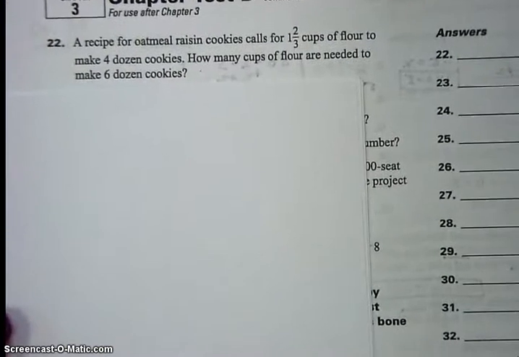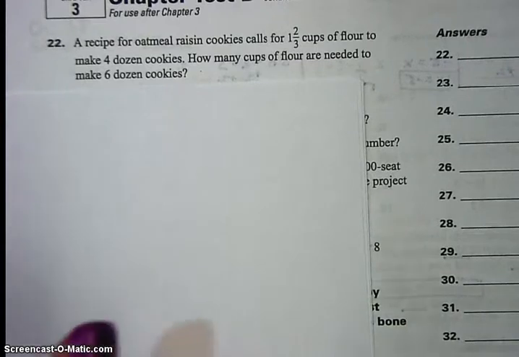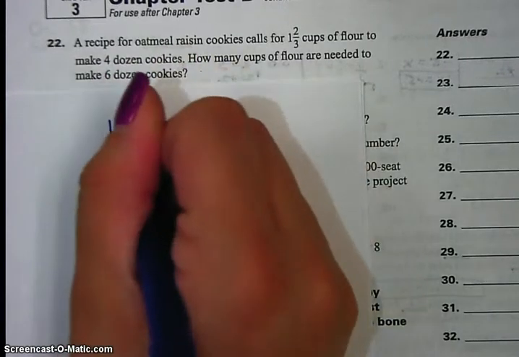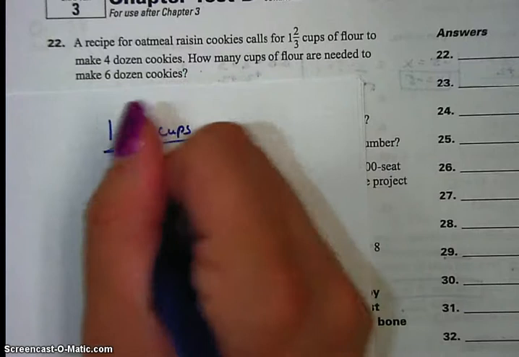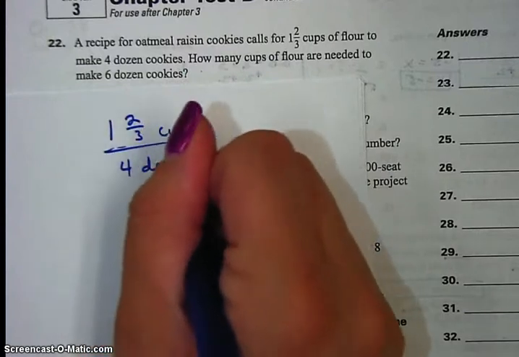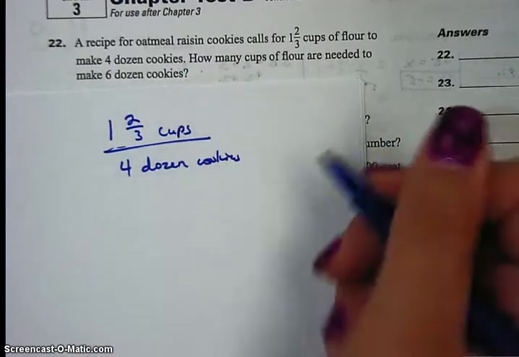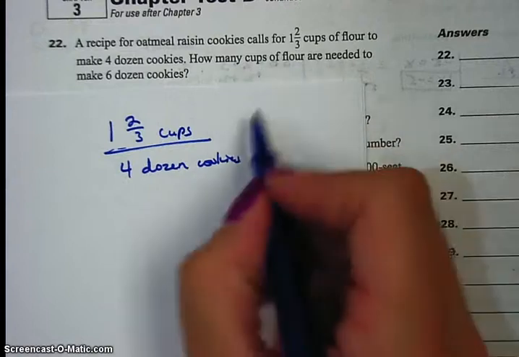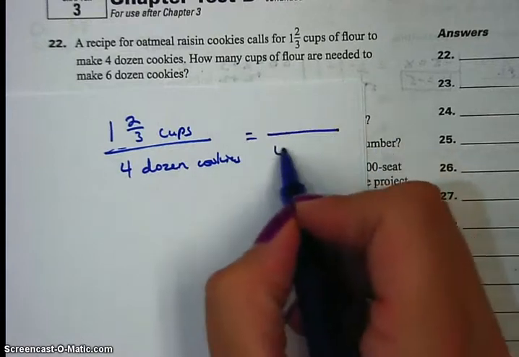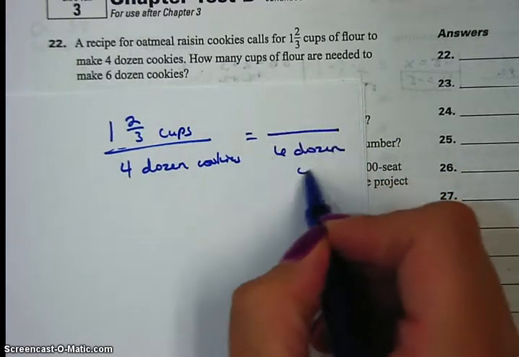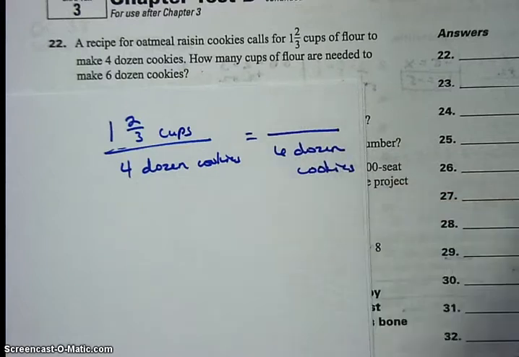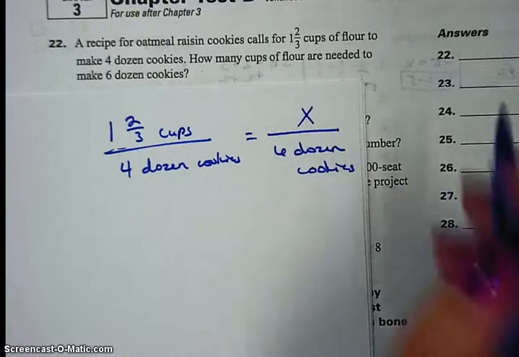22. Another good old word problem. A recipe for oatmeal raisin cookies calls for 1 2/3 cups of flour to make 4 dozen cookies. It already sounds like a proportion problem. So 1 2/3 cups gives us 4 dozen cookies. It says how many cups of flour are needed to make 6 dozen cookies? So 6 dozen cookies go on the bottom here. And I want to know how many cups of cookies. Cups of flour, not cookies, silly.